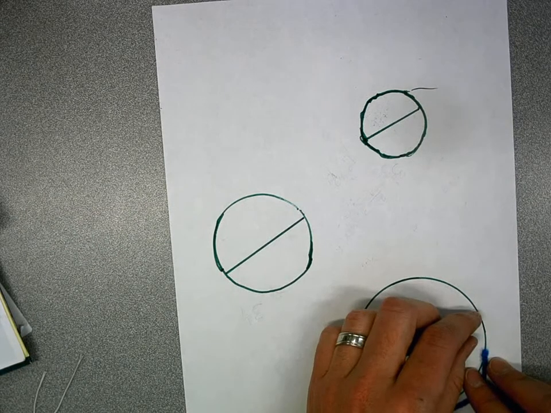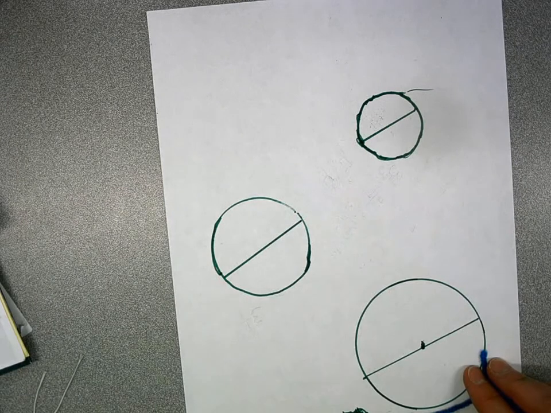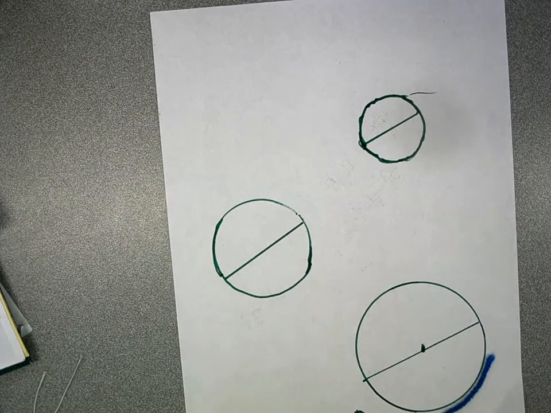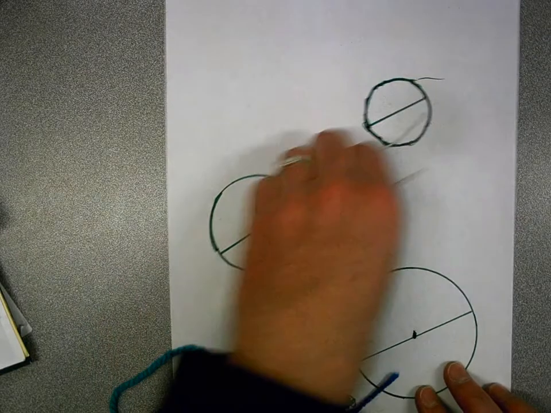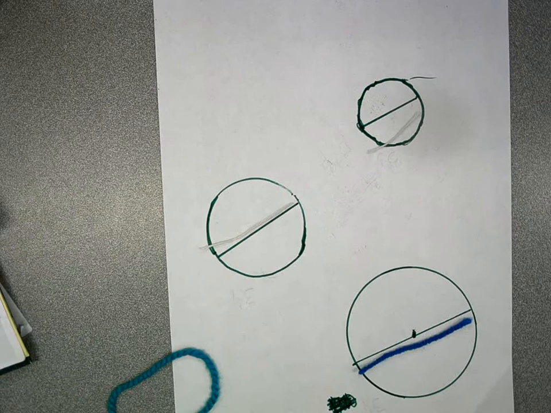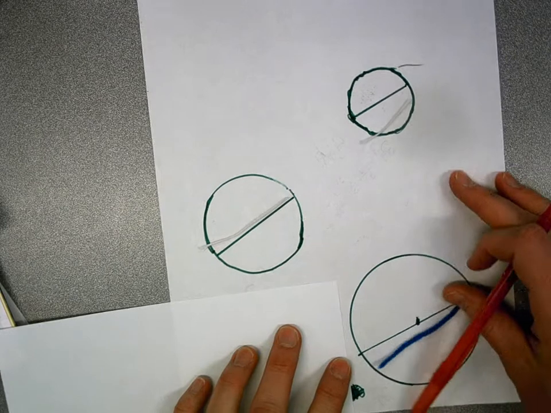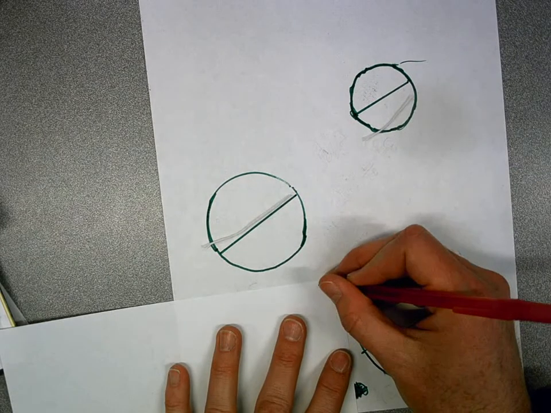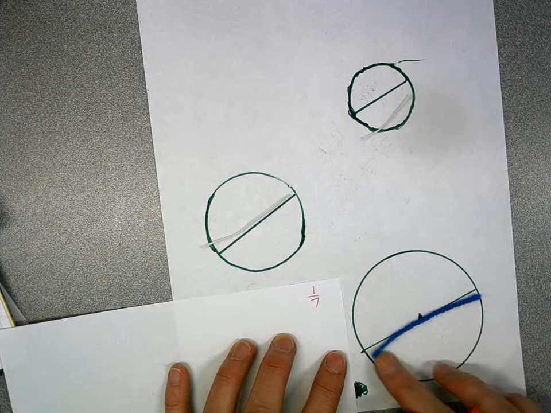Now here comes the interesting part. That little bit left over, taking a look at all of these diameters, the little bit that was left over on each circle actually ended up being exactly, or about, I should say, 1/7 of this diameter.